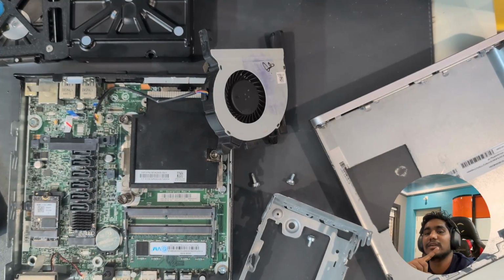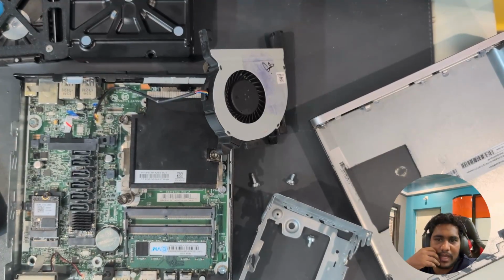SATA can give you only 200 Mbps, so this is like 4x faster than SATA, right? So why not put my OS on it, and because I'm not using Wi-Fi anymore, I want to use this slot. Okay, so this is the overall modification I did for this particular mini PC.